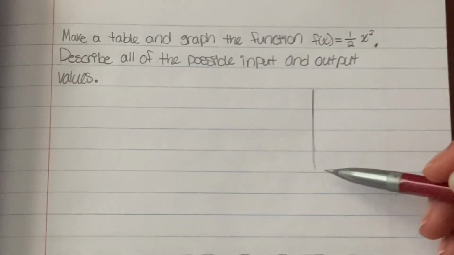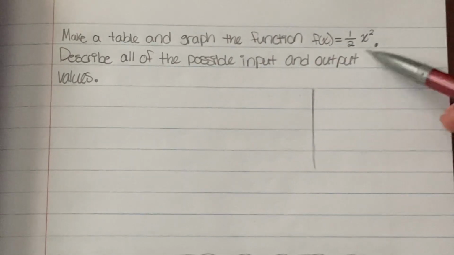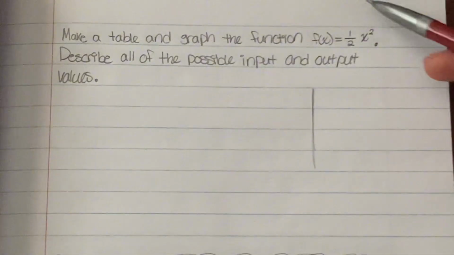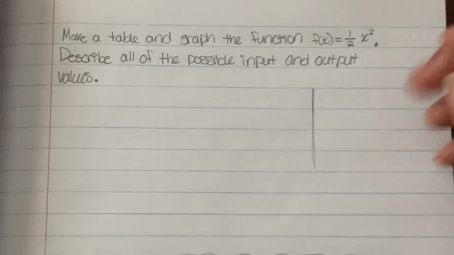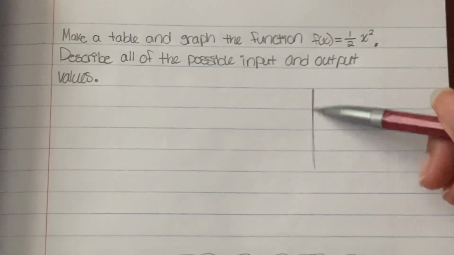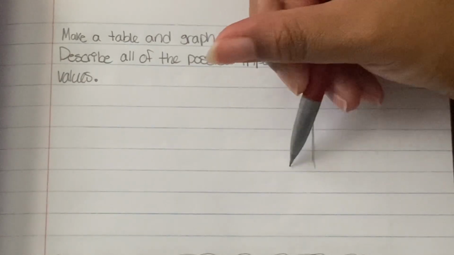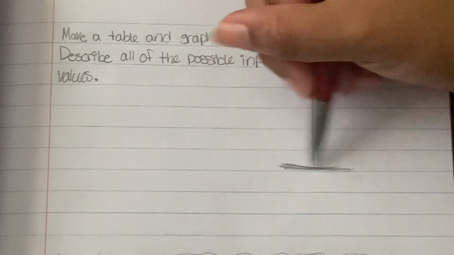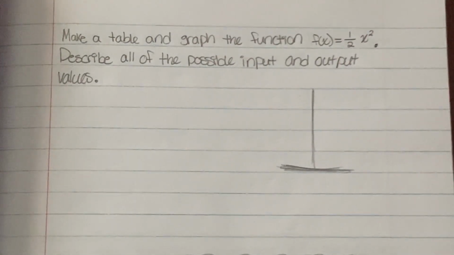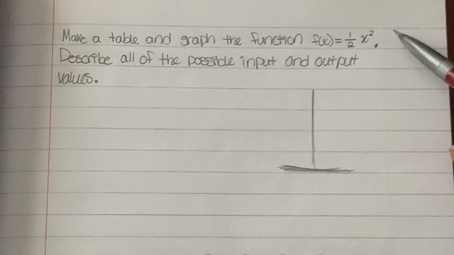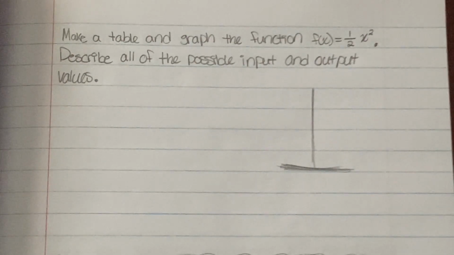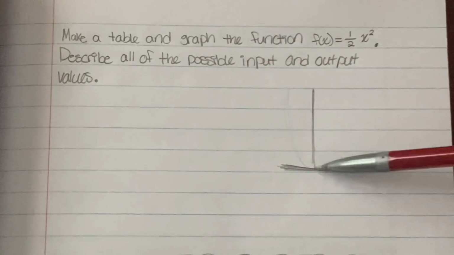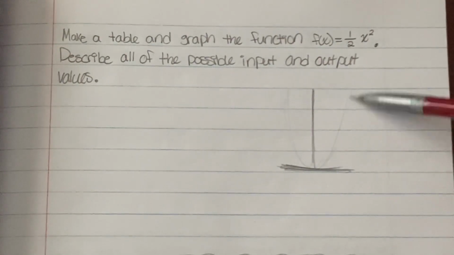But yes, so to get to the problem, first to make the table and the graph, I started the graph like this because there's no plus anything. It's just this one term. I have this line right here, I'm going to make that the middle of my graph, and it is positive and quadratic. Because it's squared, I know it's quadratic, and because it's positive, it will be going up. So it should be some shape like this.